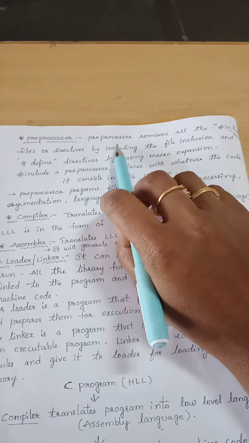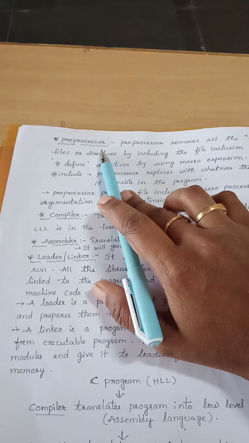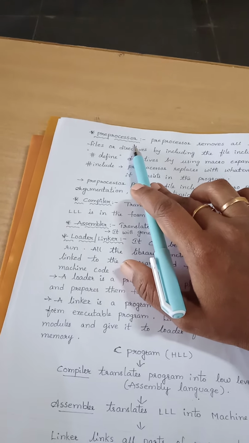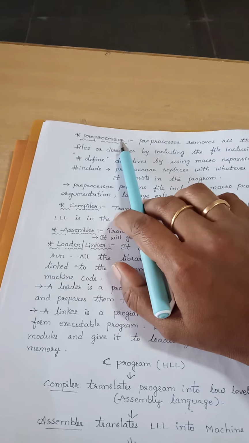Hello all. In this session, we are going to study the language processing system and what phases we are going to have in the language processing system, in detail. So first, in the language processing system, we are going to have the preprocessor.